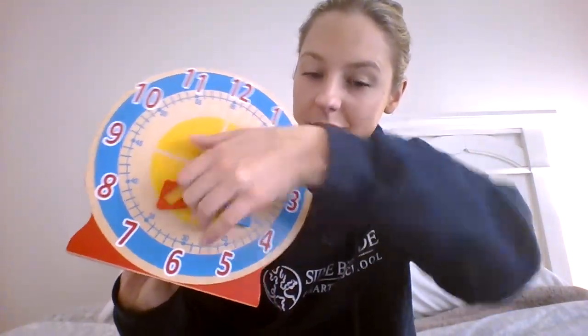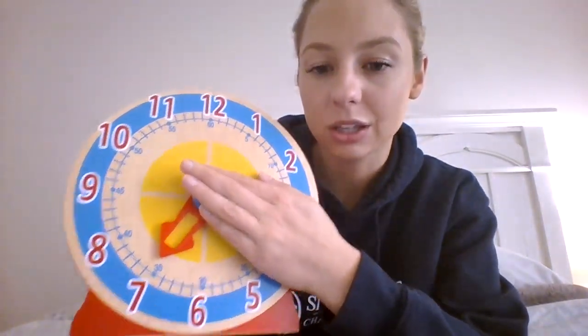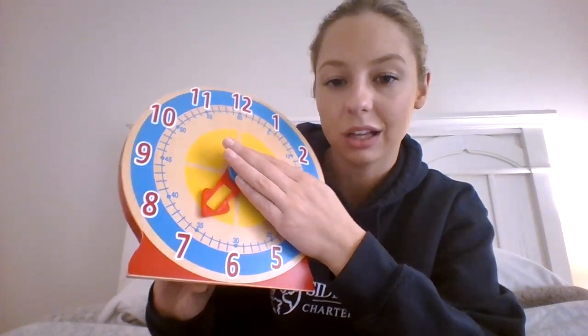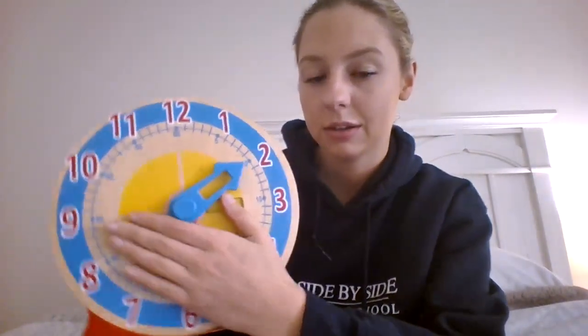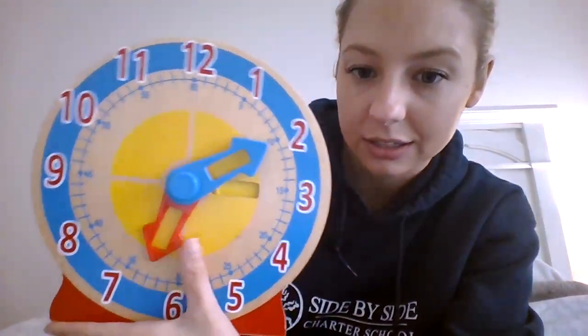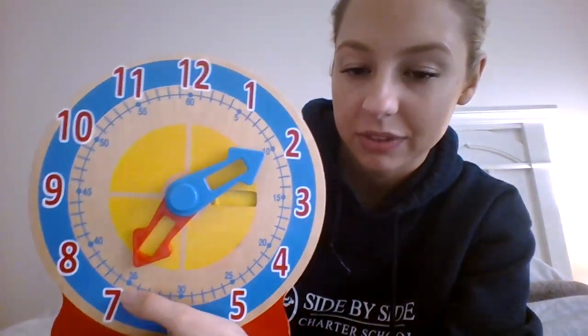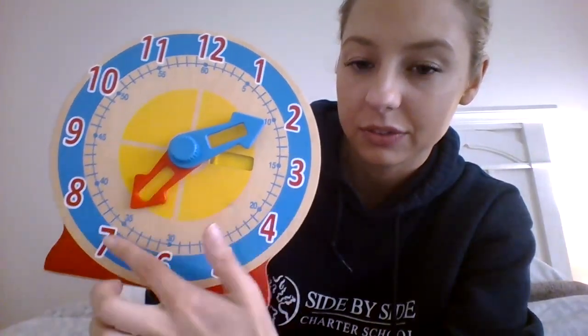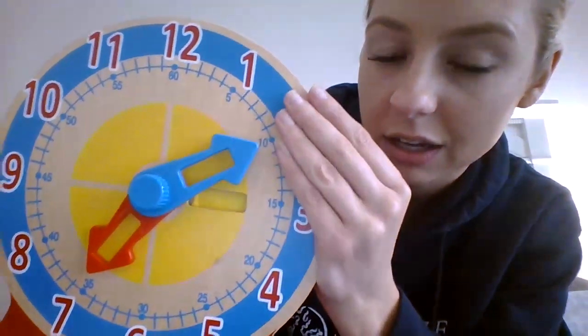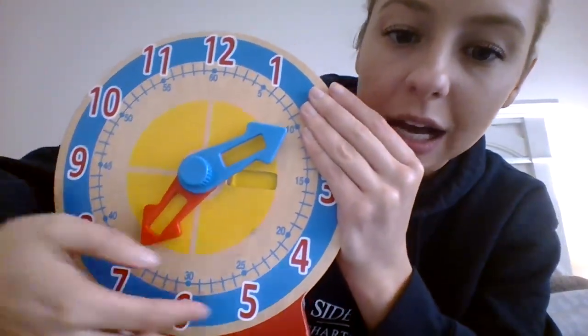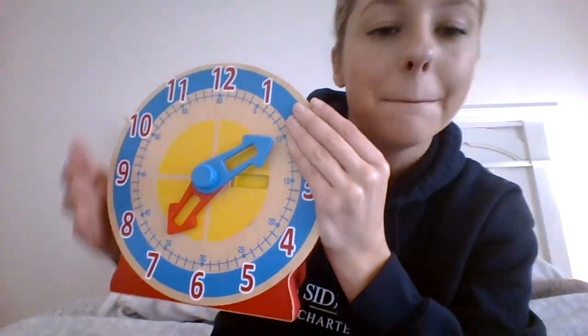So if it's facing here, it's looking or facing at the 7 o'clock because it's the hour hand, and we're going to focus on this number. If we were focusing on the minute hand, we would say that this would be 7, because it's looking at the 7, 7, 10. The numbers on the inside are focusing on the minutes.